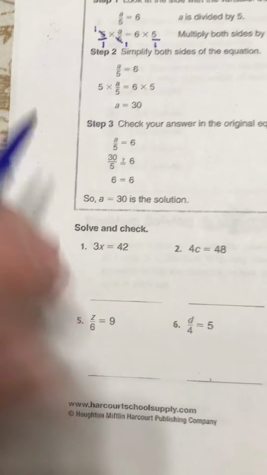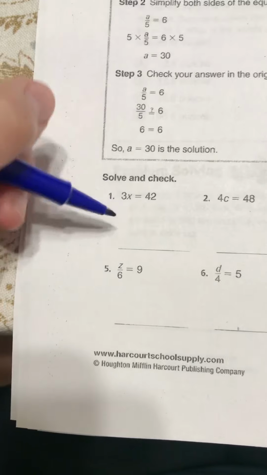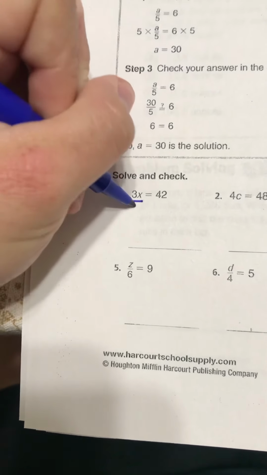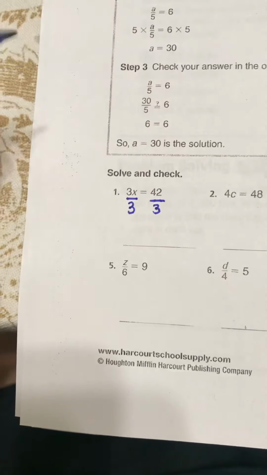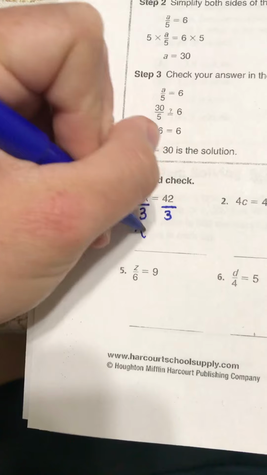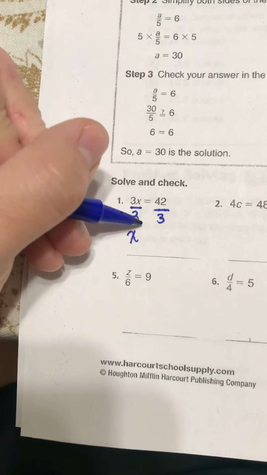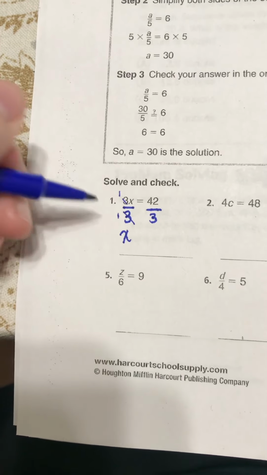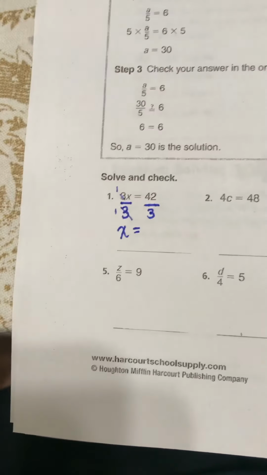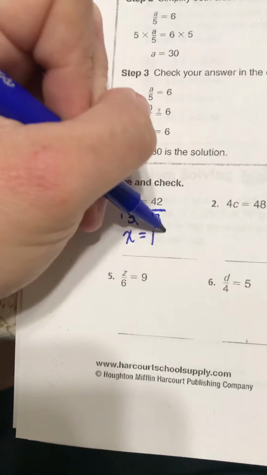Okay, let's go ahead and solve the first one together. So we right now have 3 times x equals 42. Inverse of multiplication is division. So I'm going to divide both sides using my fraction line by 3. That means the x will end up by itself because this will cancel out to 1 over 1, which we can just write 1x as x. And then x will equal 14.